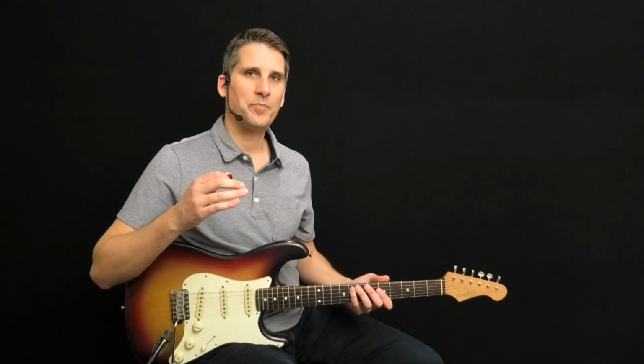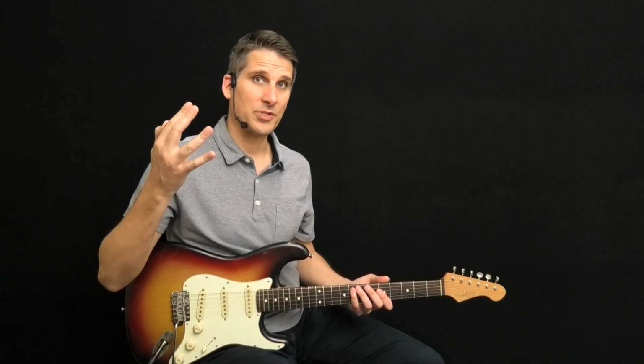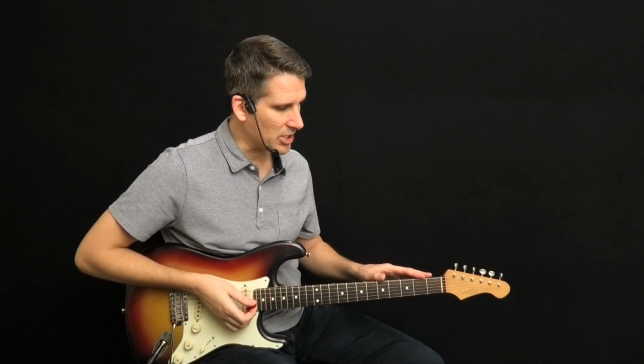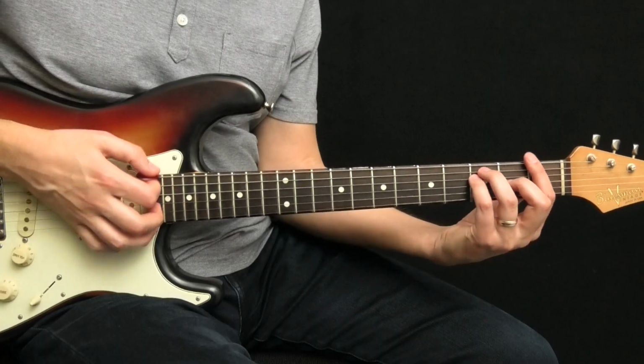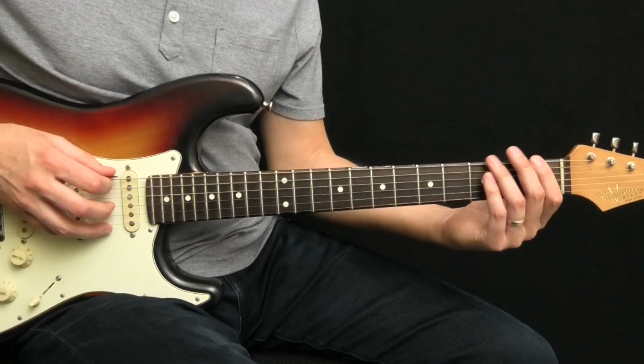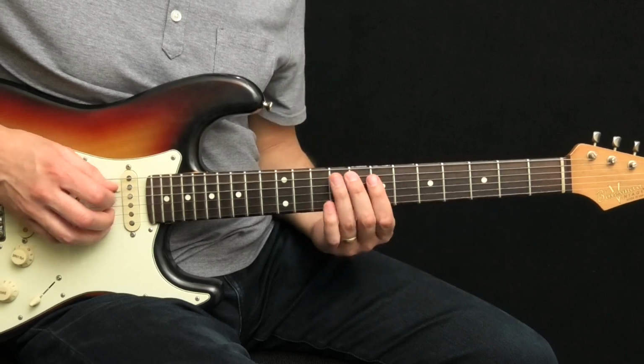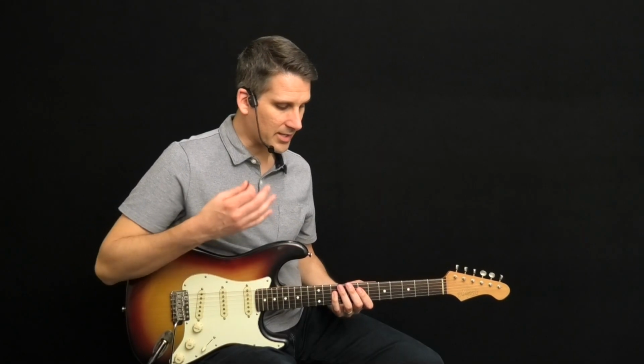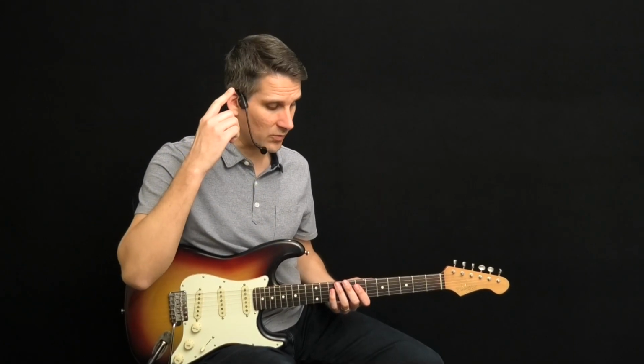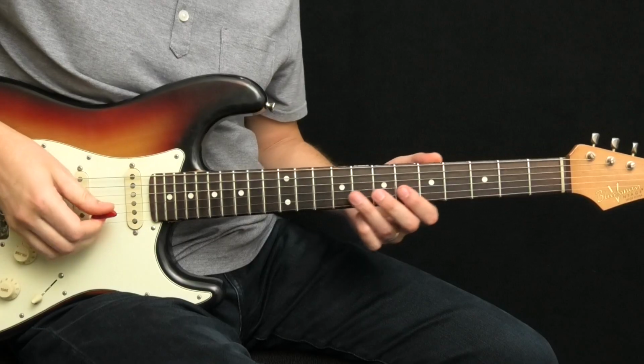In some cases, a player might actually think about notes. So for example, this progression that I'm playing over ends on an F chord, which is made up of the notes F, A, and C. So I might consciously think about landing on one of those notes when I finish my lead line.